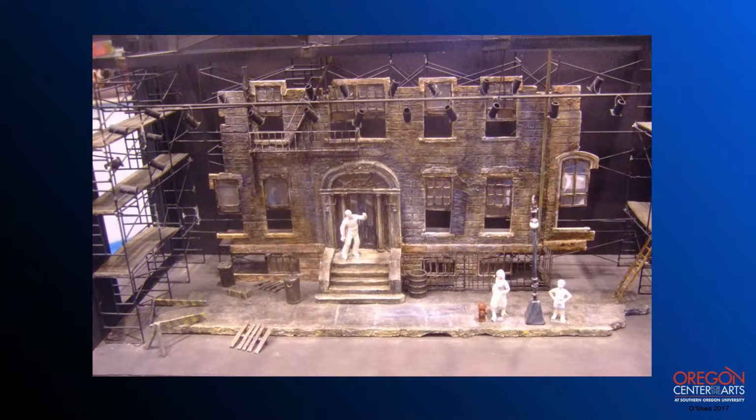Models are also super useful for a unit set that has a lot of changes. So a musical or Shakespeare or something where you've got a few parts that are constantly moving around. This wall is going to slide over here and this wagon is going to track down on stage. Well, you can create that model with all those moving parts and then take photographs of every single scene and then show that to a director.